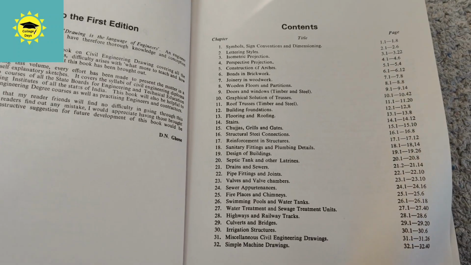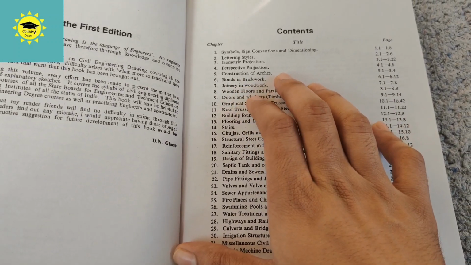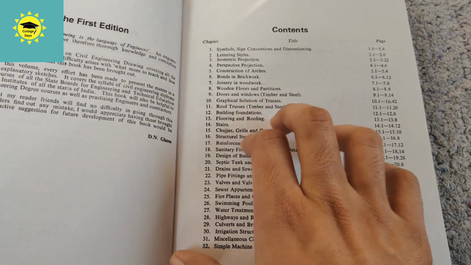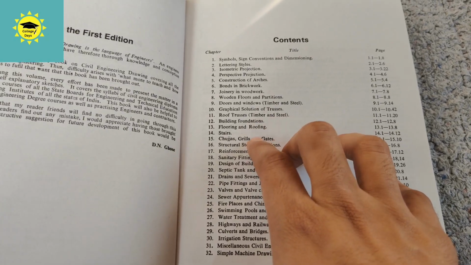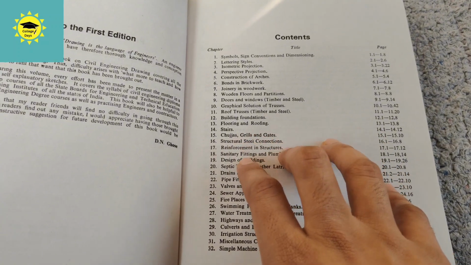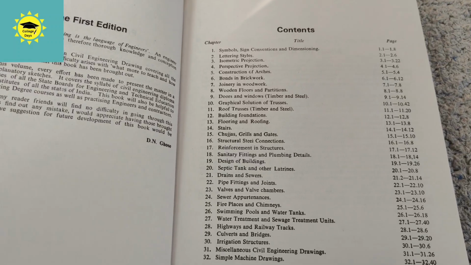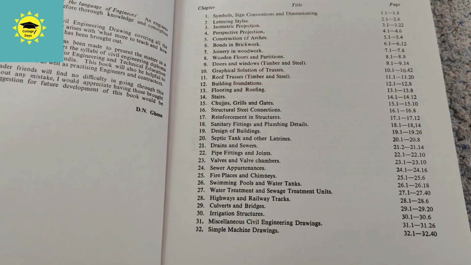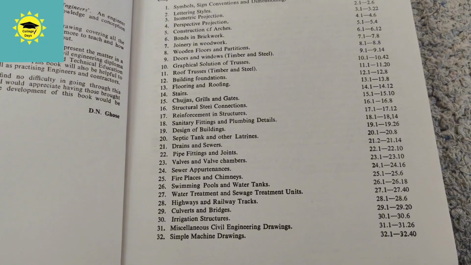Okay, it has brickwork, about the wooden work. Okay, it has the details of doors and windows, roof trusses, both timber and steel. Then the detailed drawing of foundation, flooring, rafting, staircase, chajjas, grills, gates, and reinforcements in structures. Sanitary fittings are about the toilet and bathroom fittings.